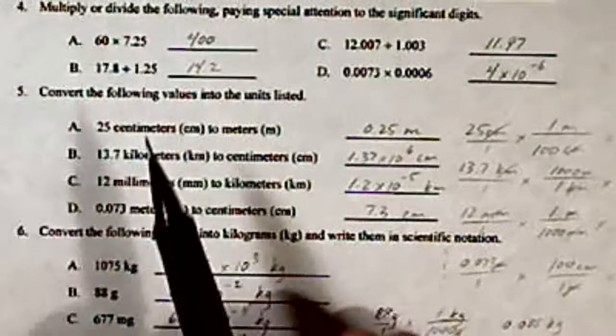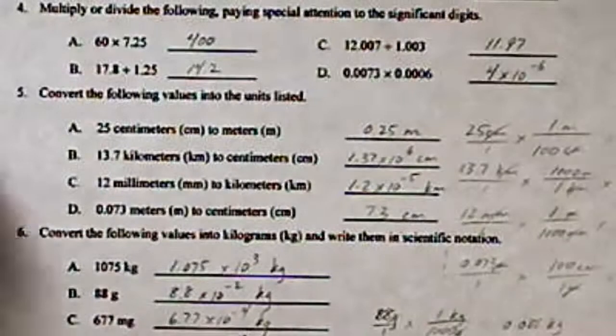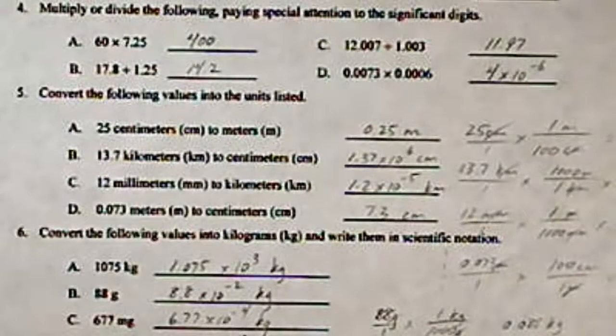B, I'm going to have to get the calculator for this one. 17.8 has 3 significant digits. 1.25 has 3, so our answer can have 3. Dividing those straight gives us 14.24, but rounding it off to 3 significant digits gives us 14.2.